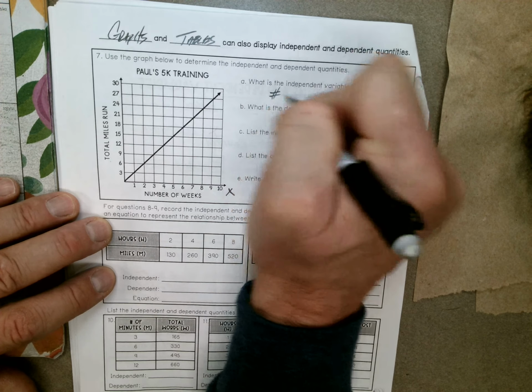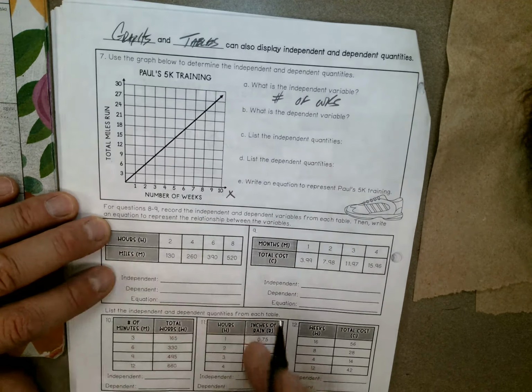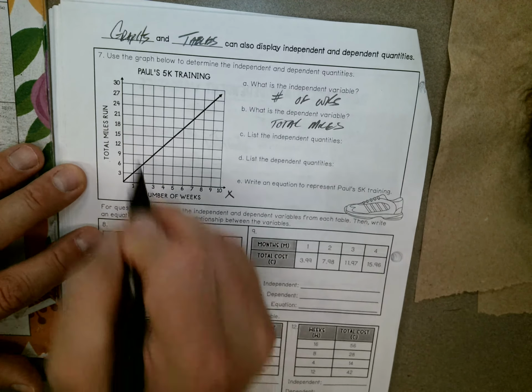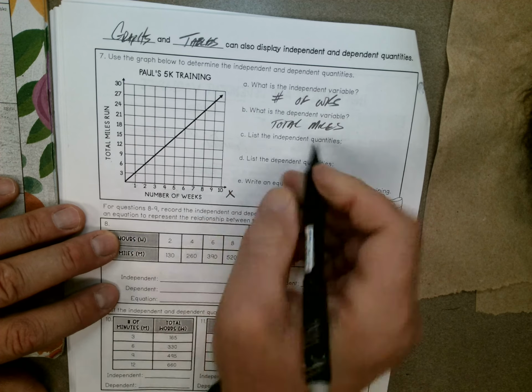The number of weeks, right? We know that stands alone. What is the dependent variable? Total miles. We know that from just our vocabulary. The more weeks we have, the more miles we train, right? List the independent quantities here. Our independent quantities, where they intersect, are 1, 2, 3, 4, 5, 6, and you're getting the idea.